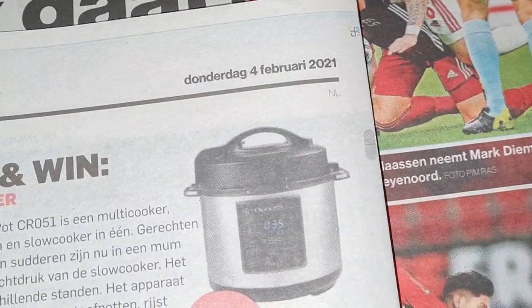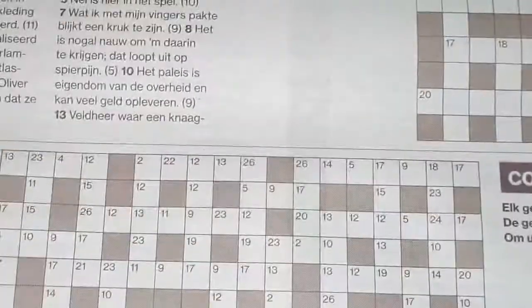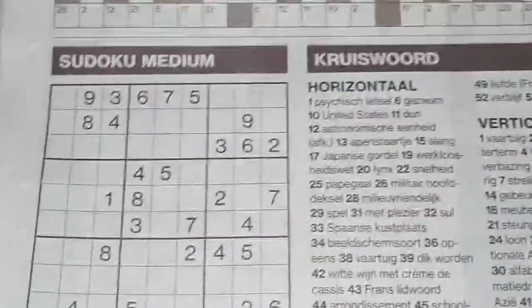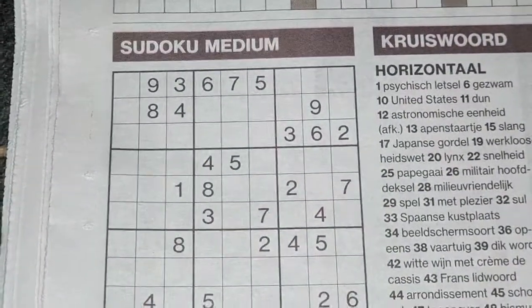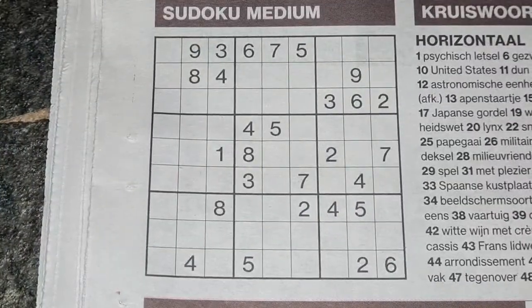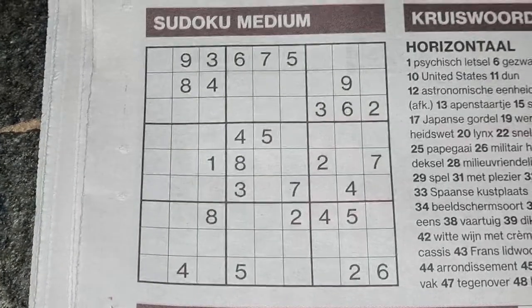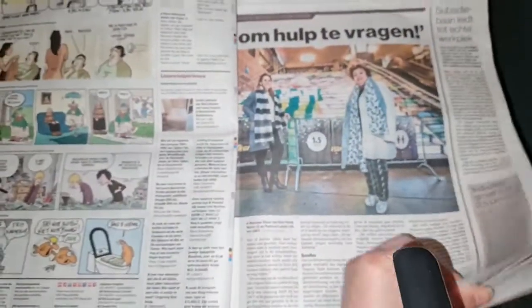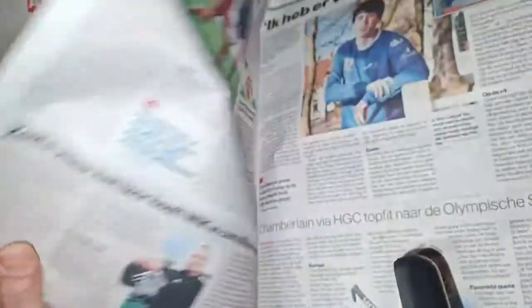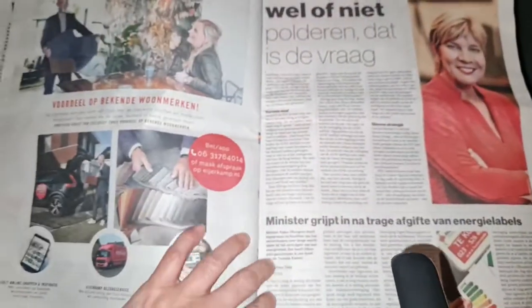Thursday, February the 4th, 2021. Yes, we have only one regular Sudoku, a medium Sudoku, and that's all. No additional extra Sudokus. Yes, so no extra Sudokus, only one. I can show you. Let me zoom this out. No extra Sudokus for today.